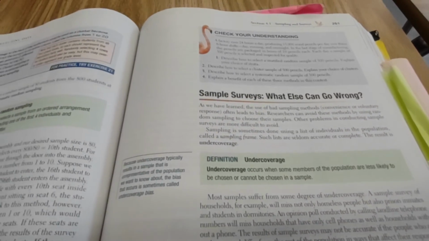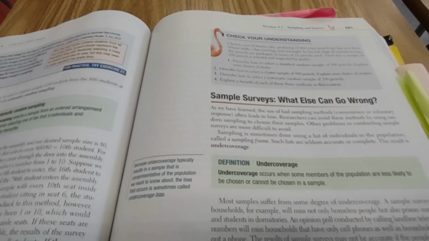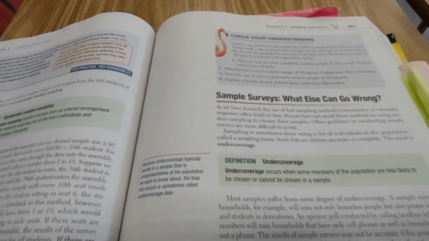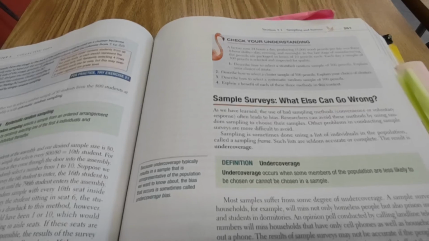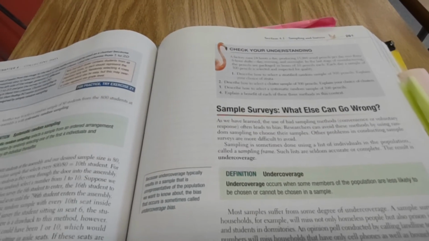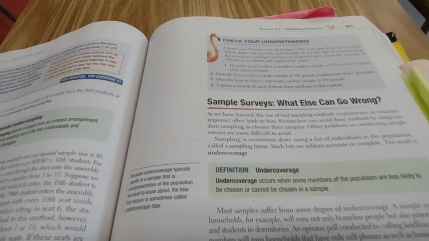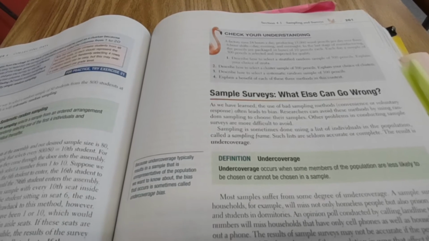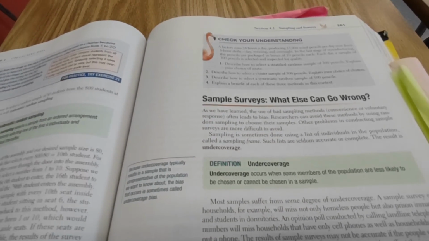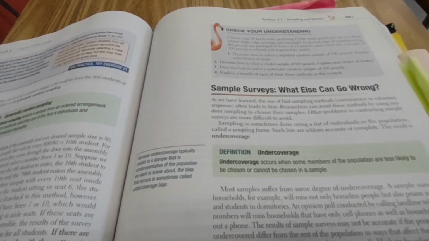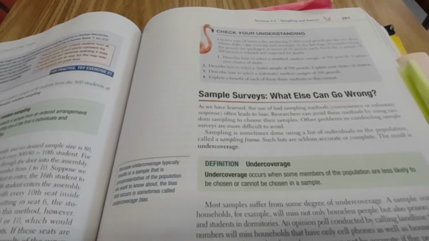Undercoverage. This is a problem that we can have when we somehow have not included groups, and the most notorious thing for this is a lot of election polling. Depending on how it does it, you may not get certain groups. You may just get people who are willing to answer their phone and take a survey. So that can create undercoverage, which creates bias.